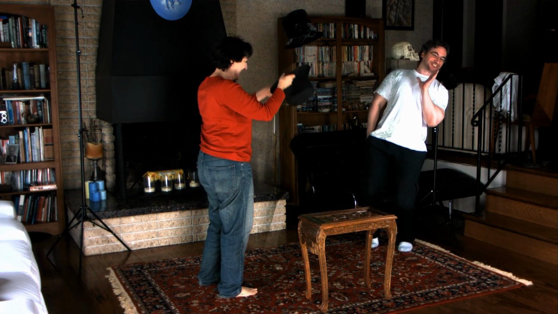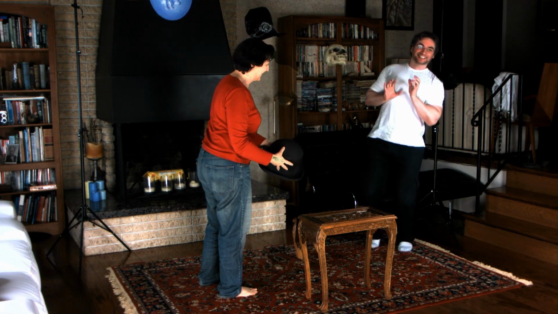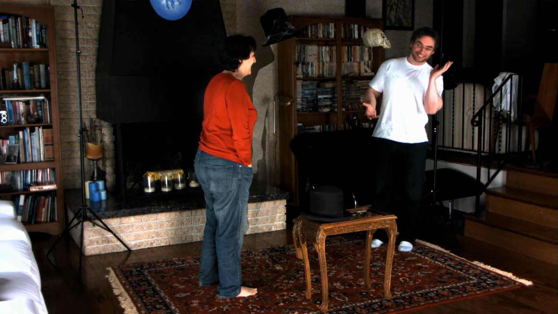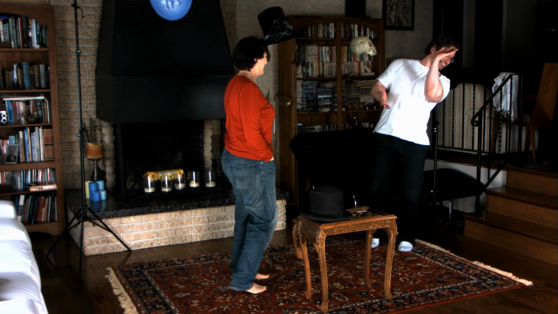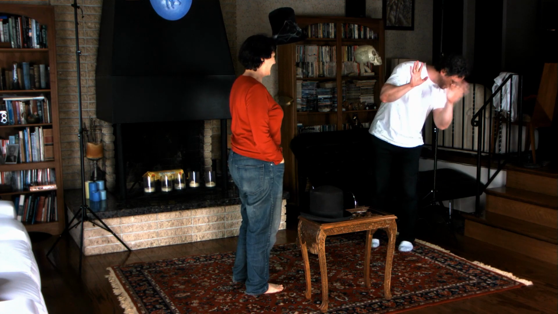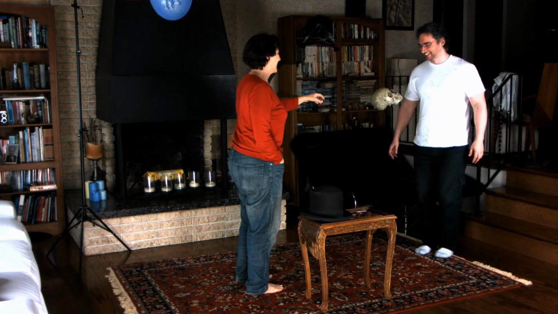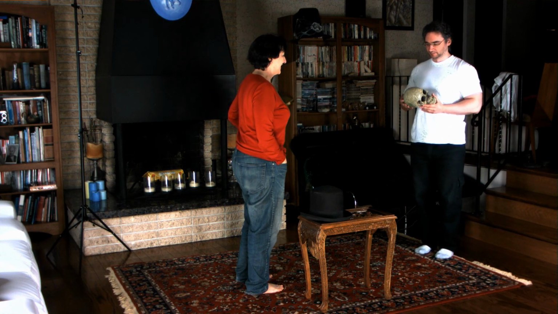The advantage of this technique is that you can do a live broadcast with actual actors in the room at the same time, interacting with somebody who has been subtracted from the background. You have a levitating skull in this case, interacting with two live people on the set.